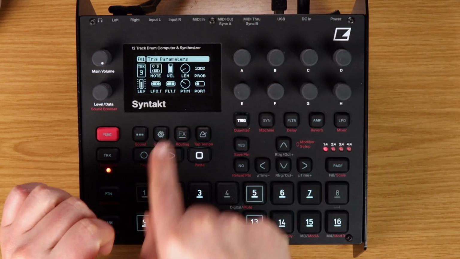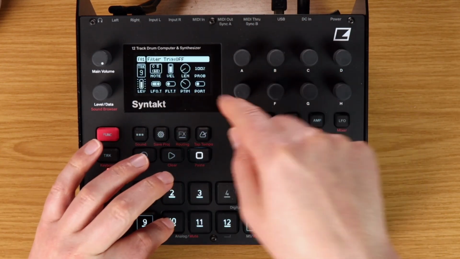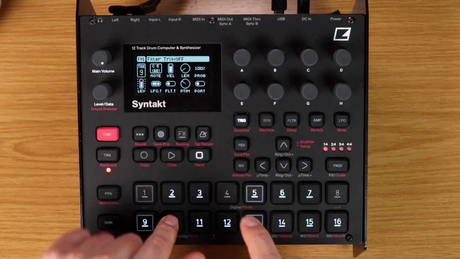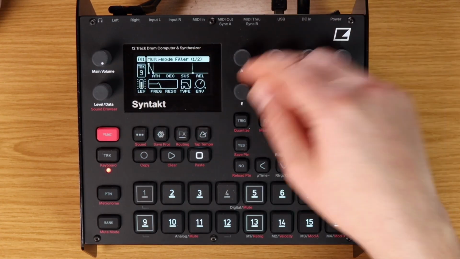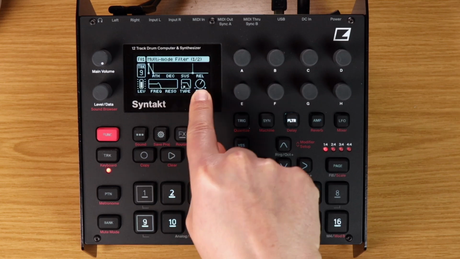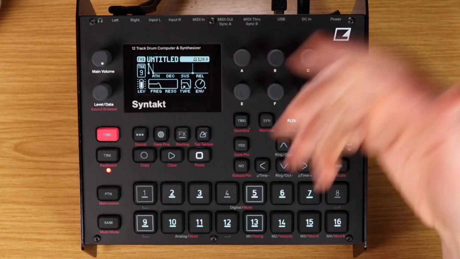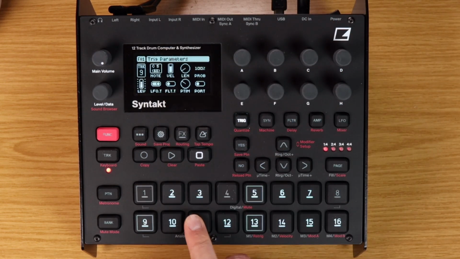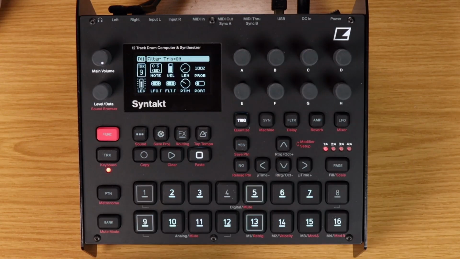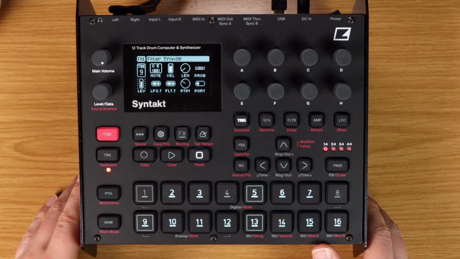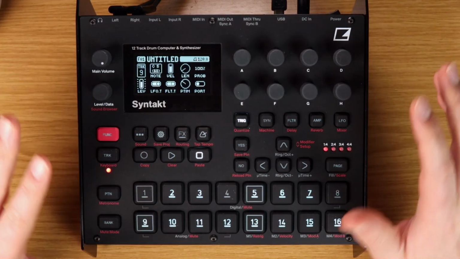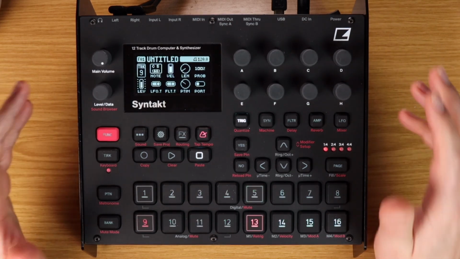So the next one I want to show you is on the trig page. We've got this filter trig, which basically tells the envelope of the filter to re-trig when I hit a note. So it's not working now, and then if I turn it on, it works. Pretty simple and basic on first look, but it is actually really, really useful.